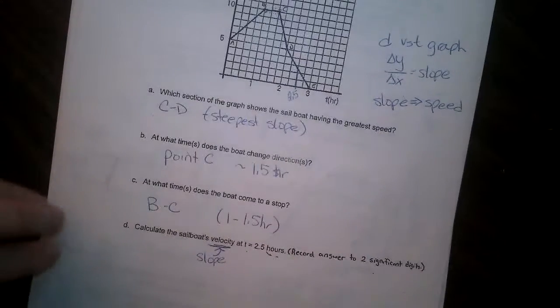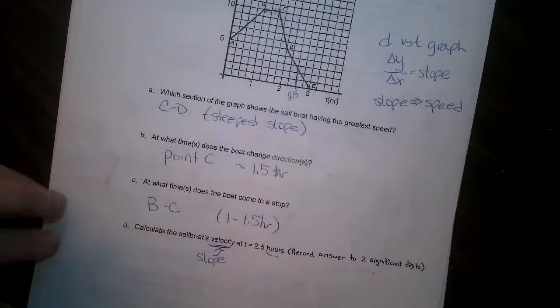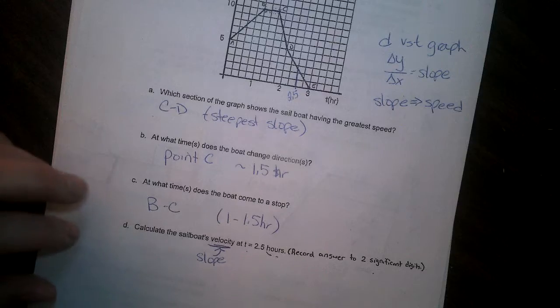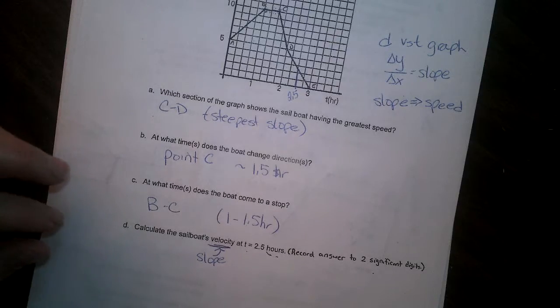We cannot take the calculation right at 2.5 hours. I'm going to tell you this right now for simplicity's sake. We cannot calculate time at 2.5 hours. That's called instantaneous velocity. We don't explore that for another unit and a half. So how would we calculate slope?